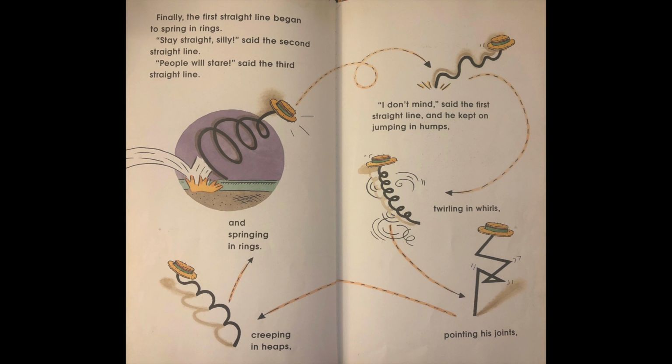Now we want to review in the book all of the lines that the first straight line became. And one of them was he jumped in humps, and he also twirled in whirls, and he pointed his joints, and he creeped in heaps, and he sprang in rings. So for this first piece of paper, we're just going to do a line sampler. We're going to remember all of the different lines that were in the book, and we're going to put them on this paper so that we have something to refer to when we make our artwork. At the very beginning, they were all 3 of them straight lines.